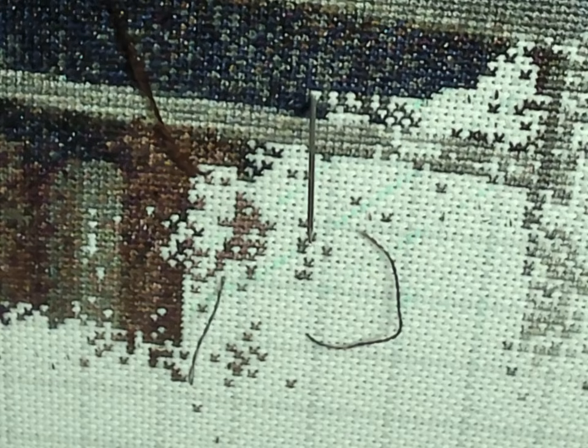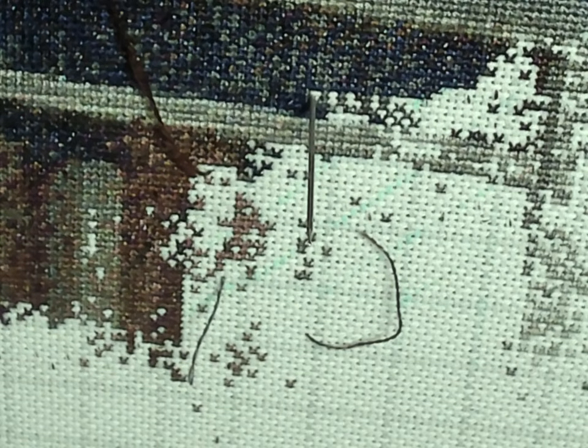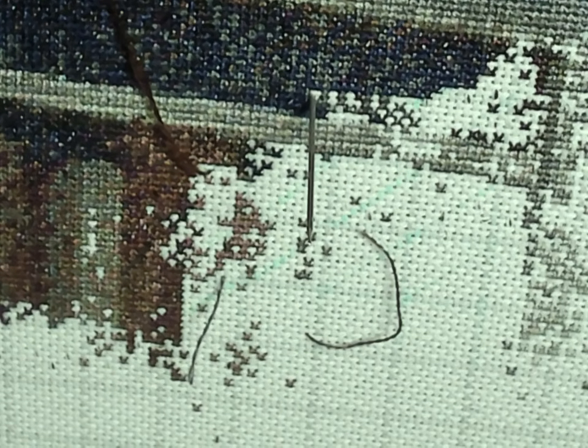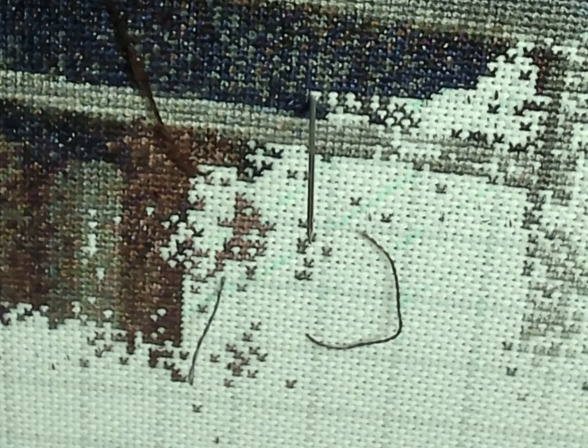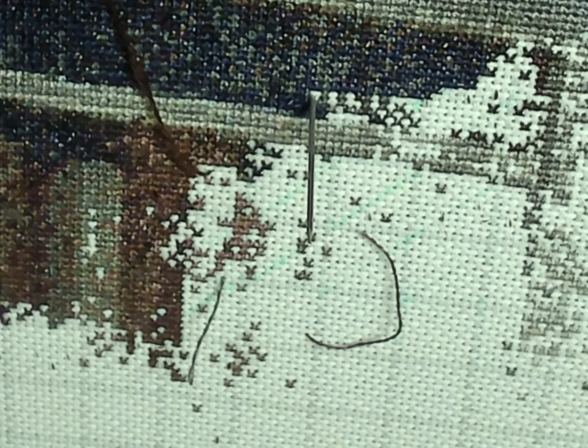But we both get the same end result. We both get a beautiful picture in the end. So, folks, it just reinforces there's no right way. There's no wrong way. It's just the way you do it. So just think about that.